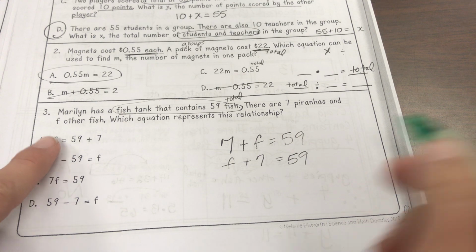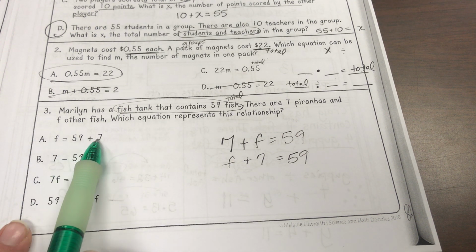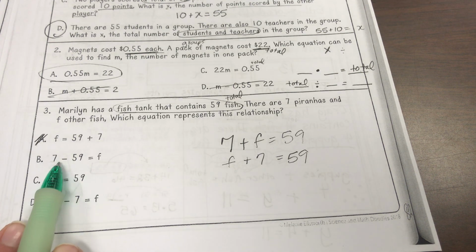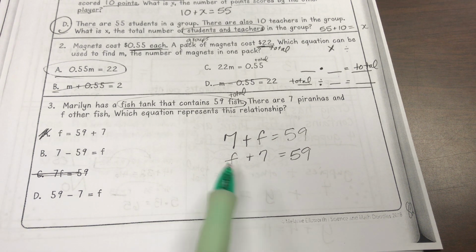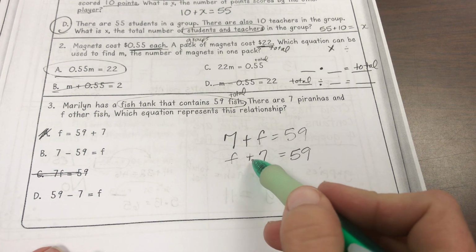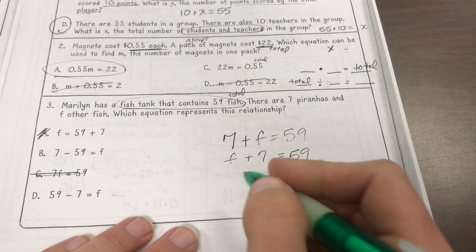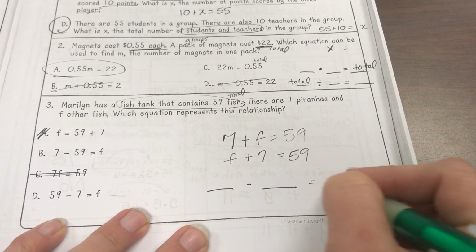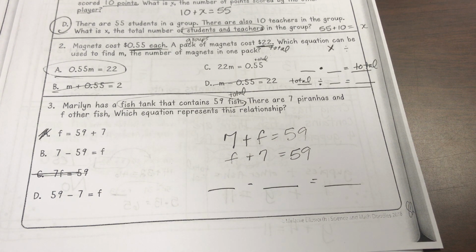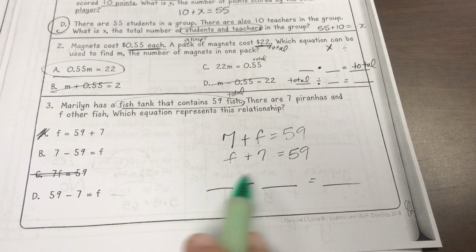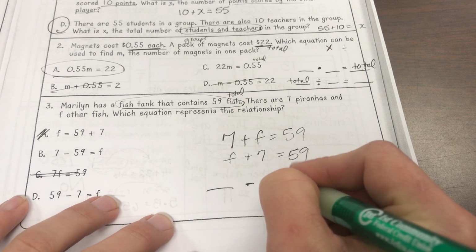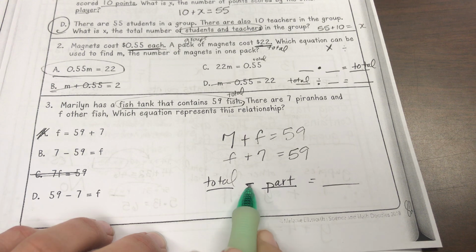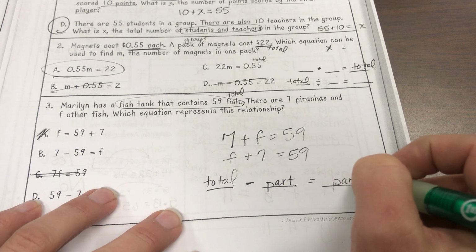So let's see if that's there. 7 plus F, nope. 7 plus F, no. 7 times F, we don't have groups. Okay, so my 7 plus F is not there. So obviously they want it not written in addition, they want it in subtraction. So in a subtraction problem, you have to think of where your total is. What's happening in subtraction is you have something and you're taking something away, and you have what's left over here.